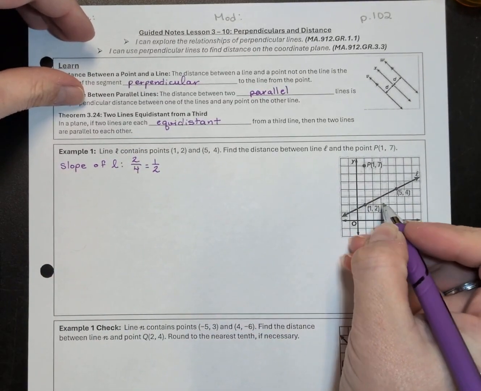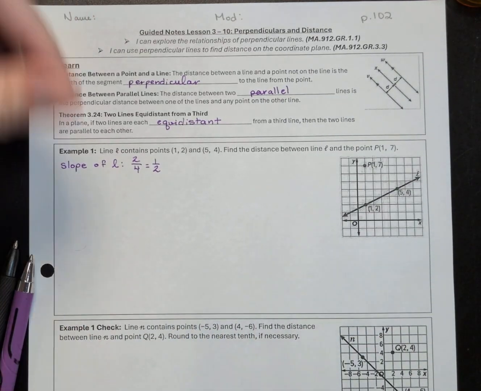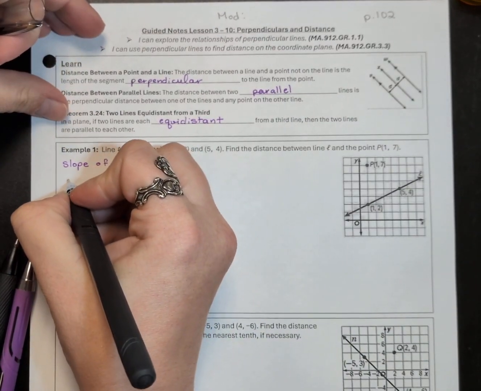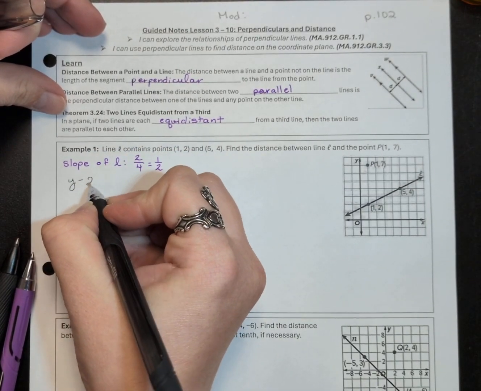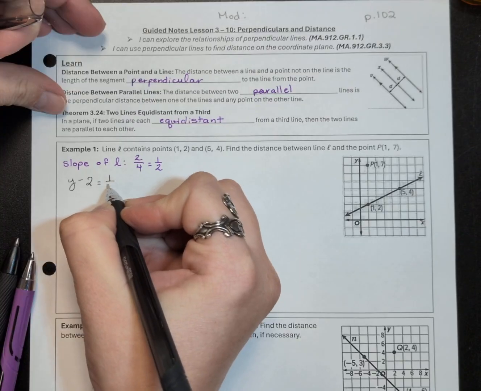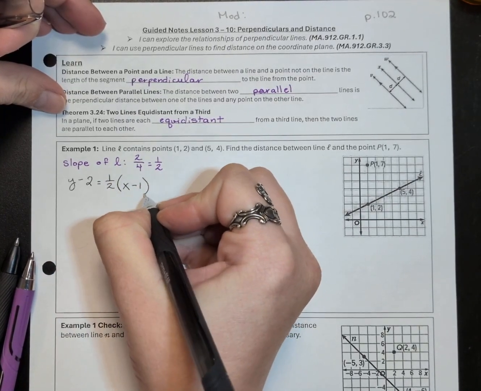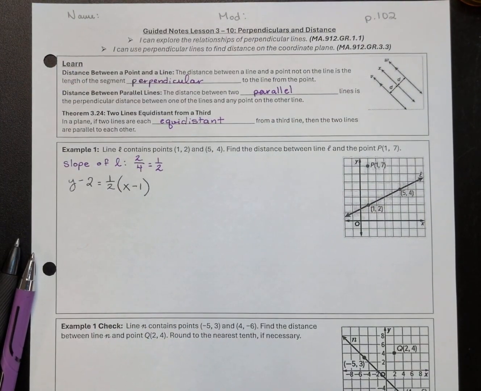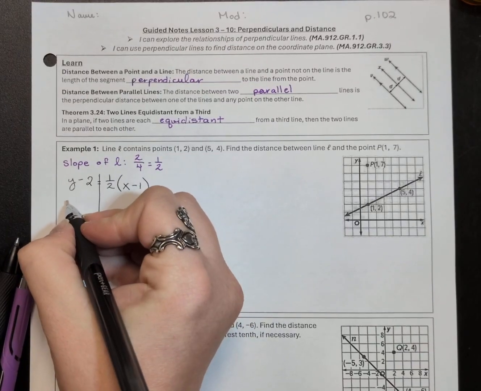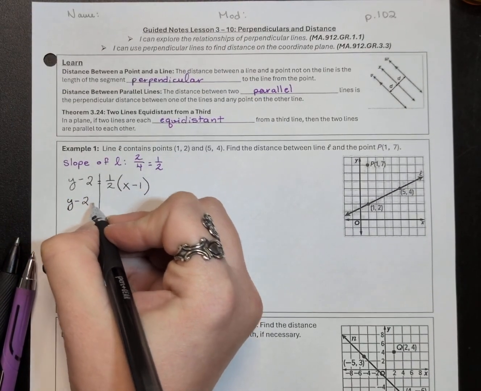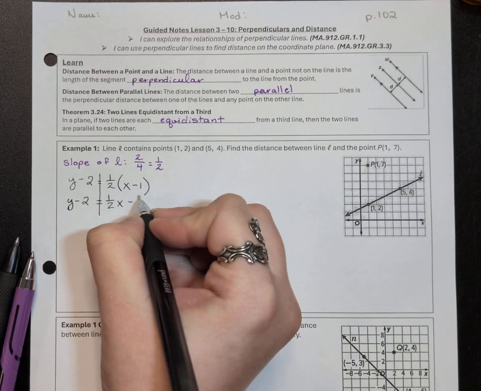Again, I always vote for the ones with smaller numbers because smaller numbers are easier than bigger numbers. But hey, if you want to challenge yourself, I'm not going to stop you. So I'm going to do, let's see, it's y minus what? 2 equals half of x minus 1. Good. And then what would we do next? Distribute the 1/2 to each side. So what would I write? y minus 2 equals 1/2 x minus 1/2. Good.